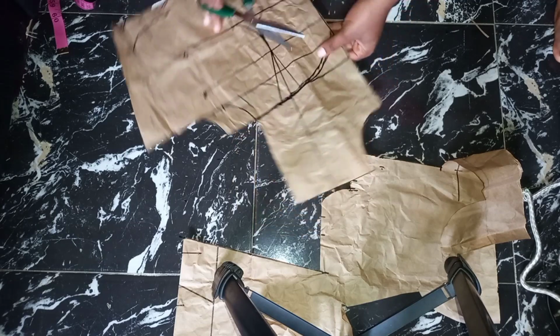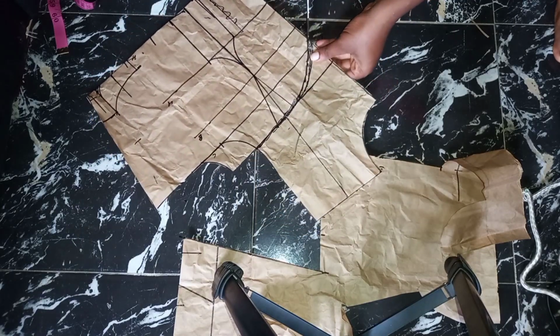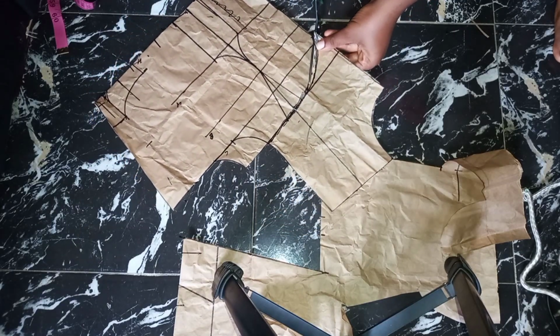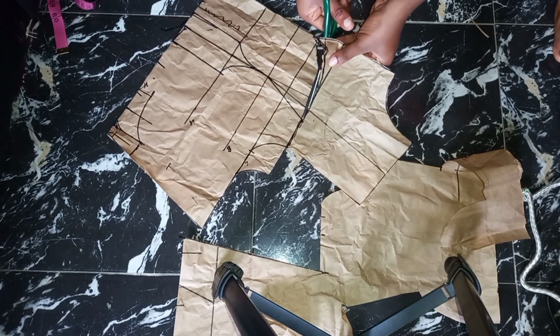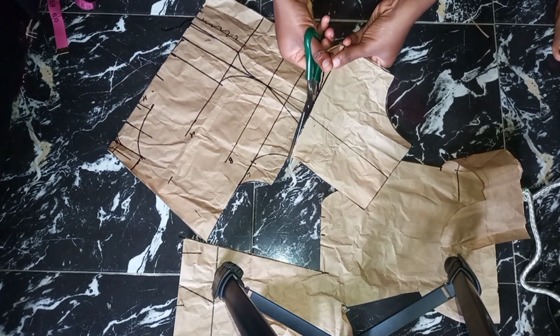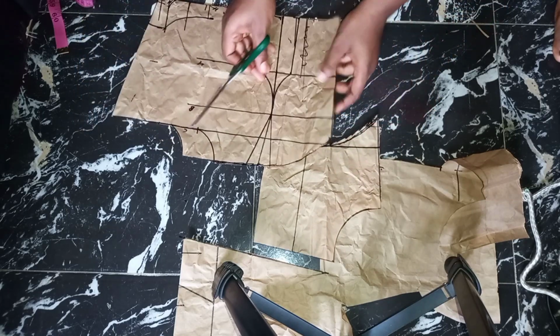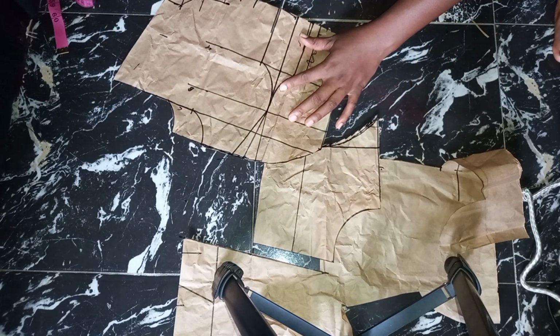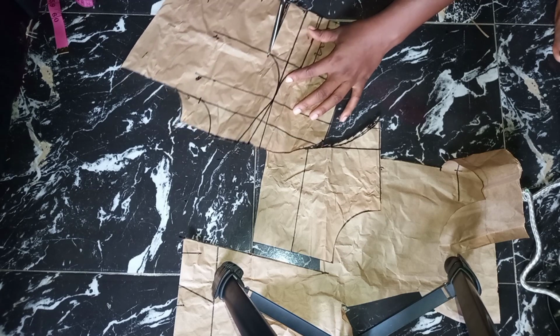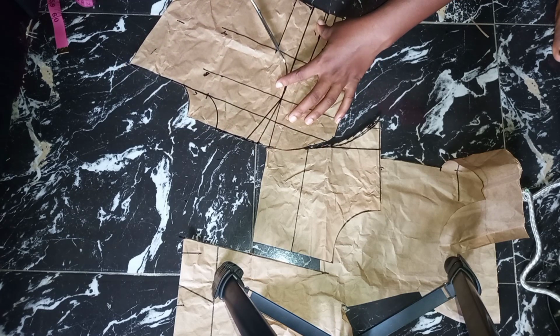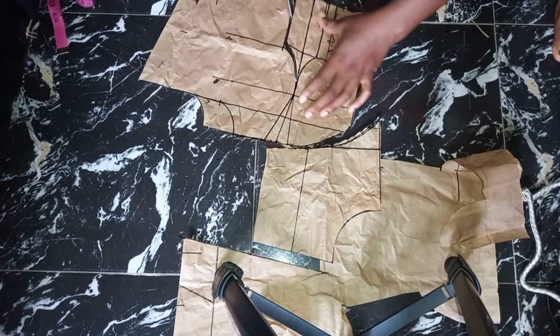So having cut it out this way, the next thing to do now is to, this will be for my net, and these other parts will be for the bustier. I'm going to go ahead and cut this part off.